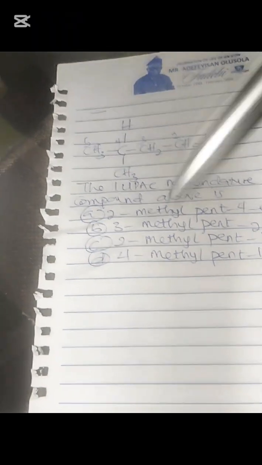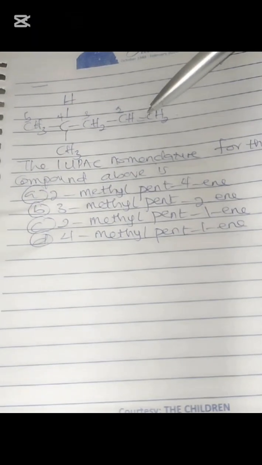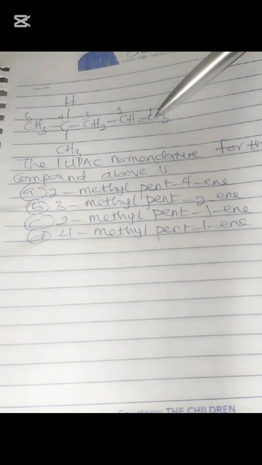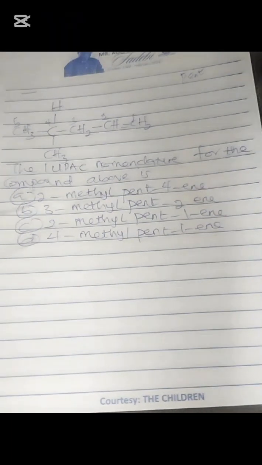So our answer is 4 methyl pent 1 ene. 4 methyl pent 1, the carbon with the lowest number, ene. And it is ene because it is a double bond. I'm so sure with what I've explained now, you now understand this. So this is our answer.